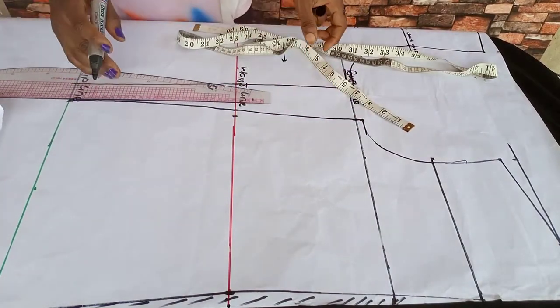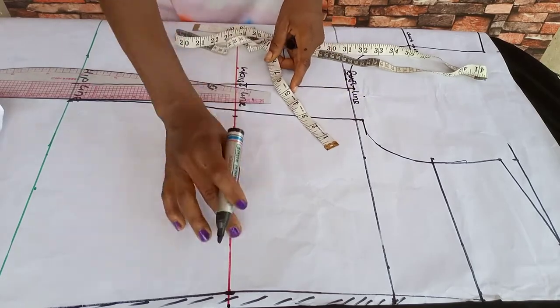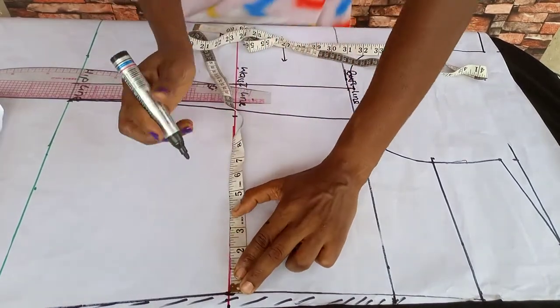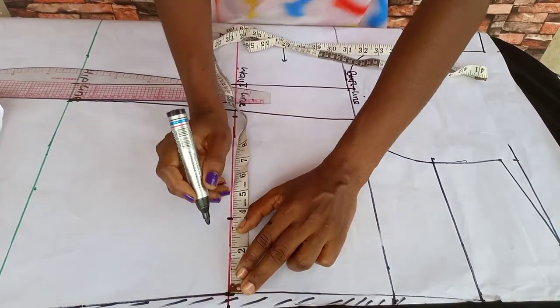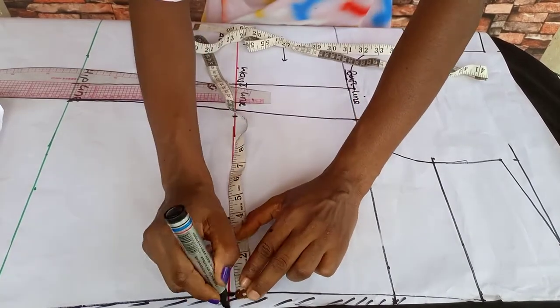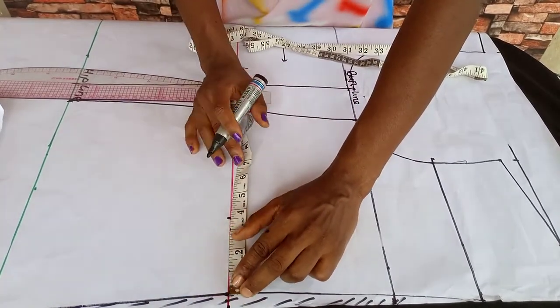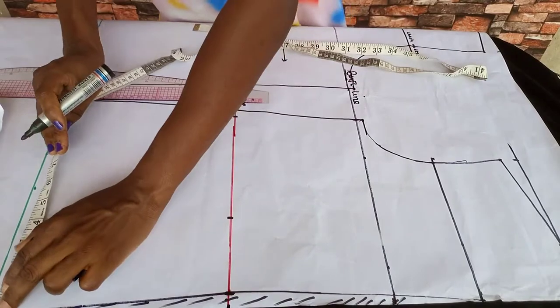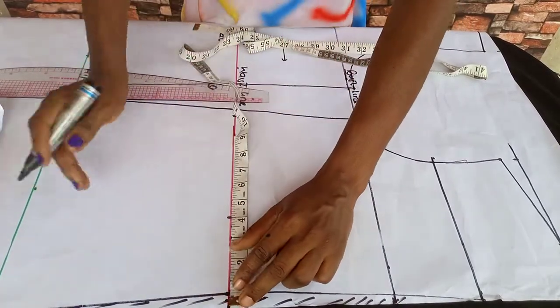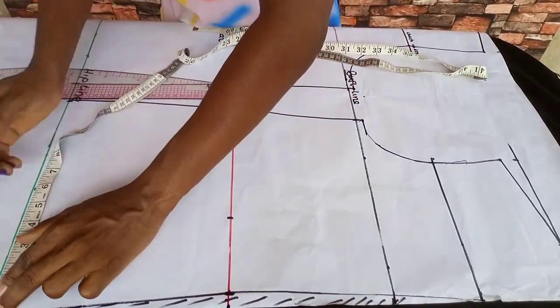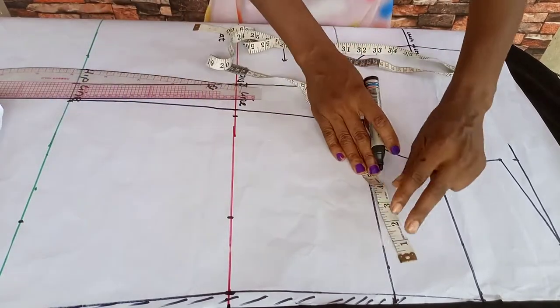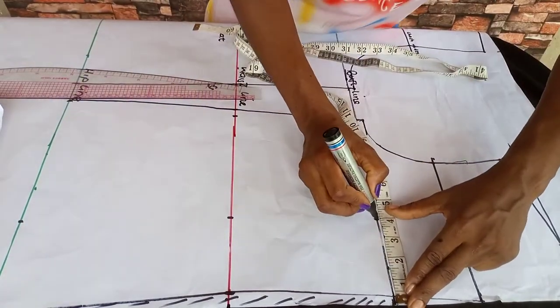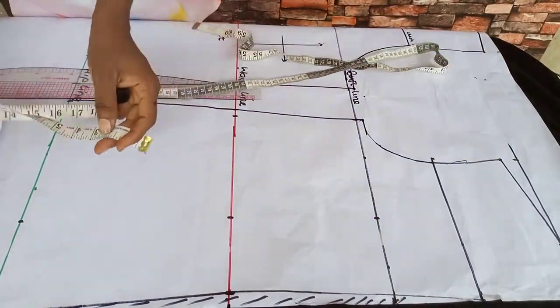So the next step is to mark my dart. From this place, 3.5. If I take it from the edge of the paper, it will be 4. If I take it from here, it's 3.5. So in order to maintain a straight line, instead of taking 3.5 from there, I'll take 4, so that the line will be straight. You understand? To maintain a straight line, not a curved line.